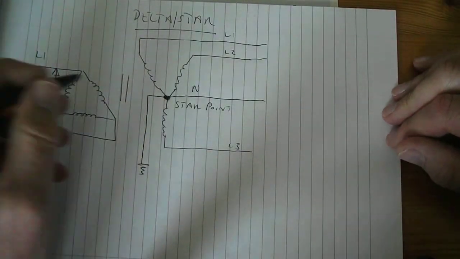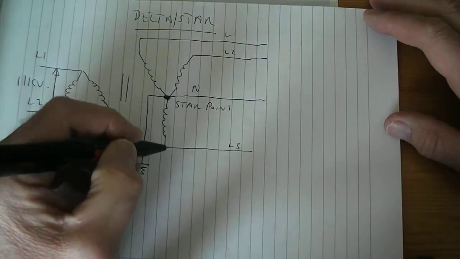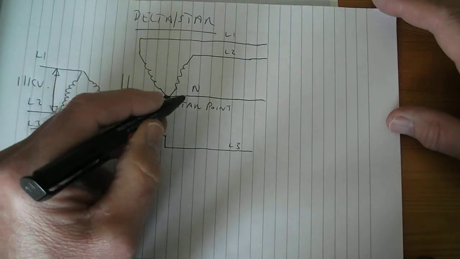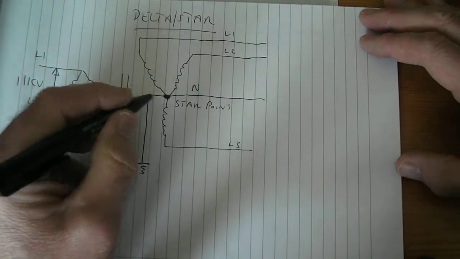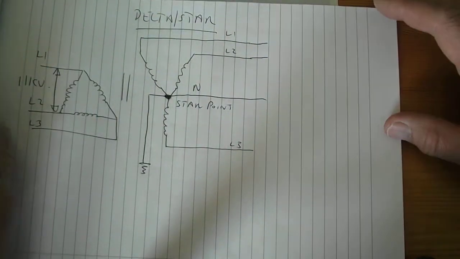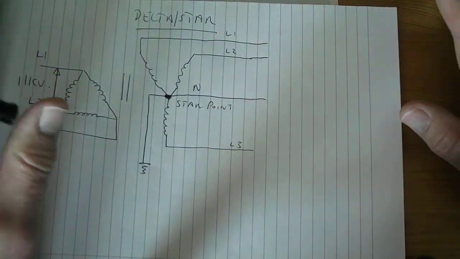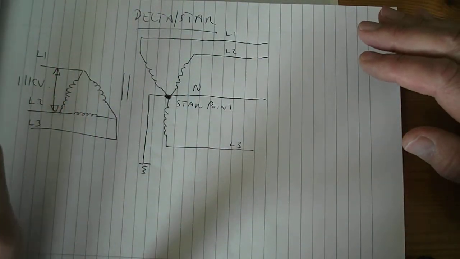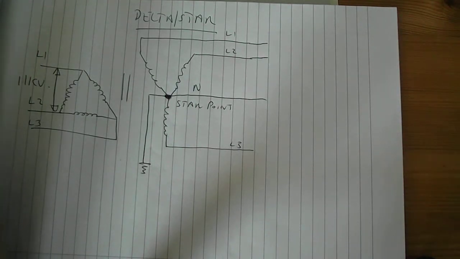Well, you might think, well, why do we earth it in the first place? Well, the thing is, there's two reasons for that. One is to provide the neutral, and the second reason is to effectively preempt a fault on the network. So it makes sure that all your customers are at the same potential with respect to earth. So that's the main reason it's done.